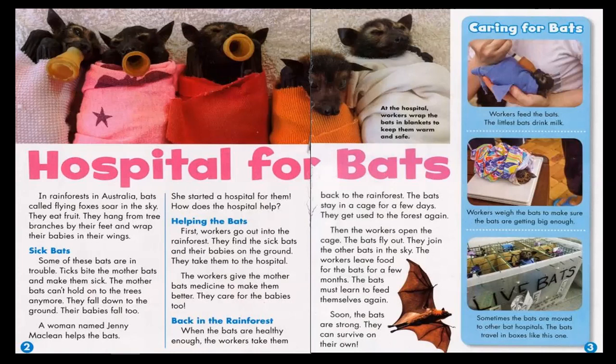Back in the rainforest. When the bats are healthy enough, the workers take them back to the rainforest. The bats stay in a cage for a few days. They get used to the forest again. Then the workers open the cage. The bats fly out. They join the other bats in the sky. The workers leave food for the bats for a few months. The bats must learn to feed themselves again. Soon, the bats are strong. They can survive on their own.